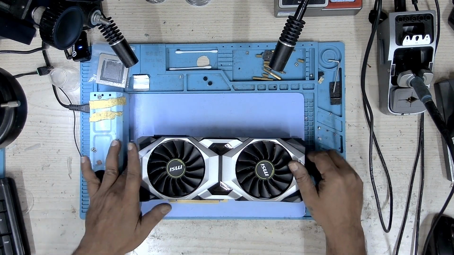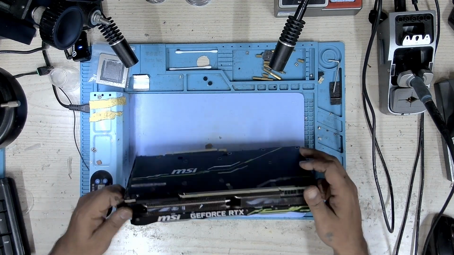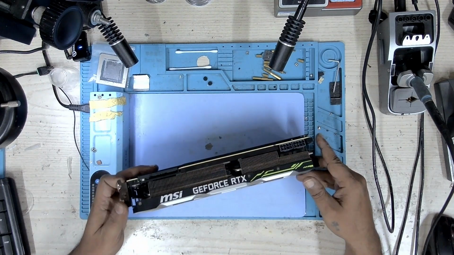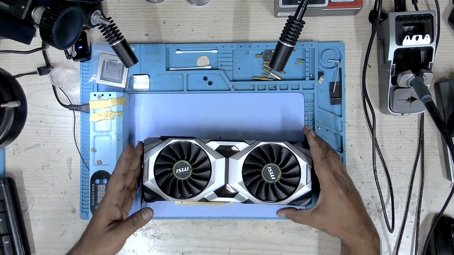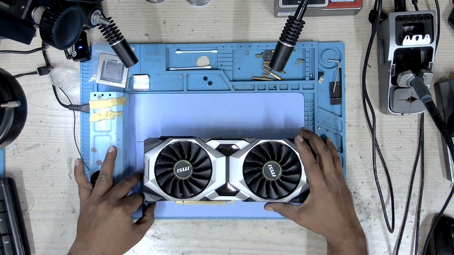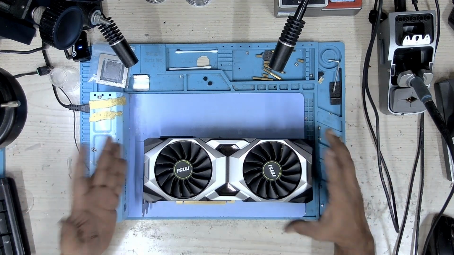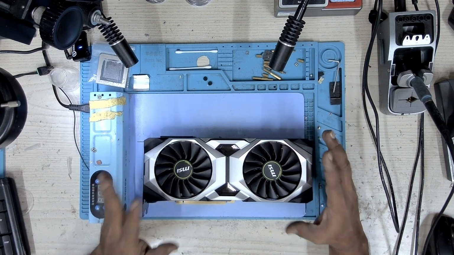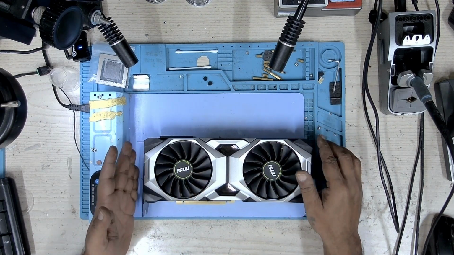My name is Fraser, and today we have an MSI RTX 2080 Ti. The user of this card mentioned that there are artifacts on screen. So the moment it loads into Windows, it loses display. Okay, so it started off with artifacts, and now he does not get any display at all.